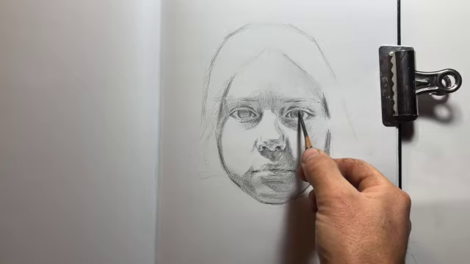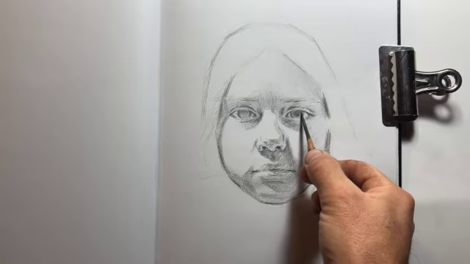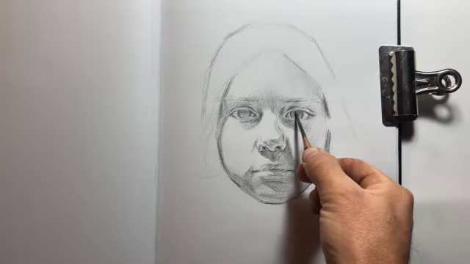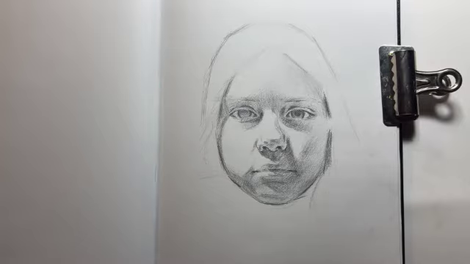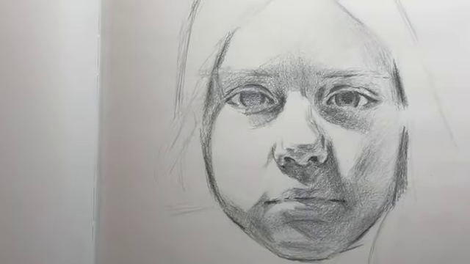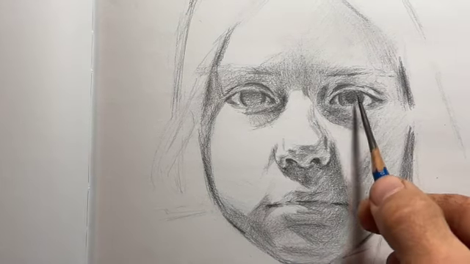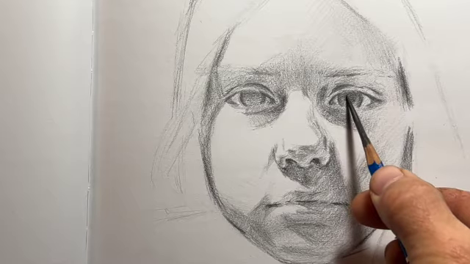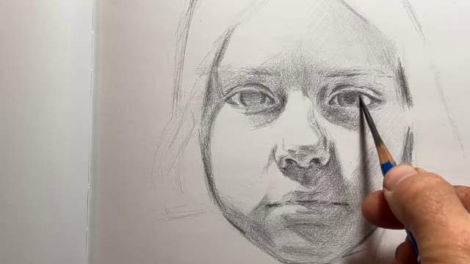So as you can see, I'm building up that pupil, the darkest part of the eye. I'm not just going straight in, full pressure, making it as dark as possible. And you can also see there's quite a lot of contrast between the iris and the white of the eye.